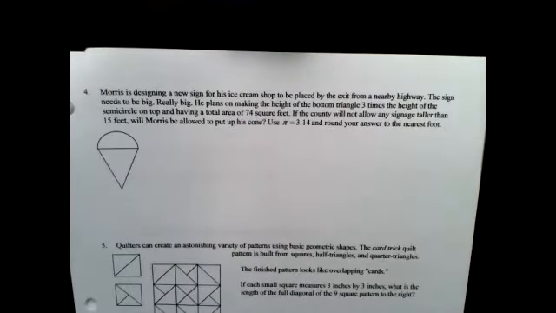Taking a look at some problems from section 1.5, picking it up at number 4. I'm going to set this up and you should be able to do the work. The problem is setting it up.